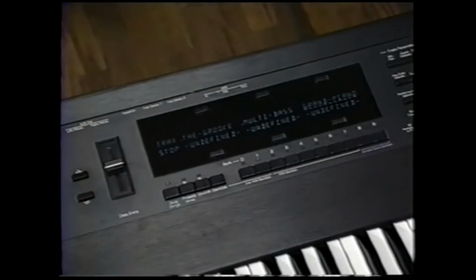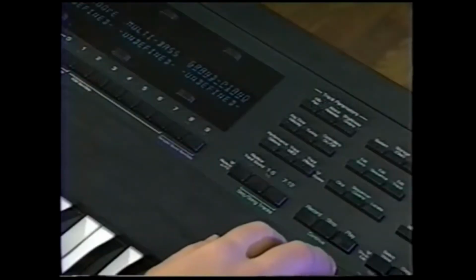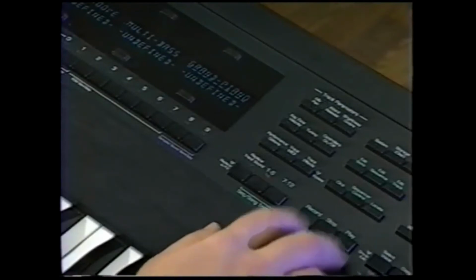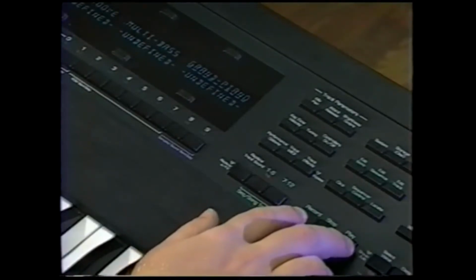Record a piano part in the key of F on track 3 by pressing Record and while holding it down, pressing Play. We'll be using it in the section on songs in a moment.